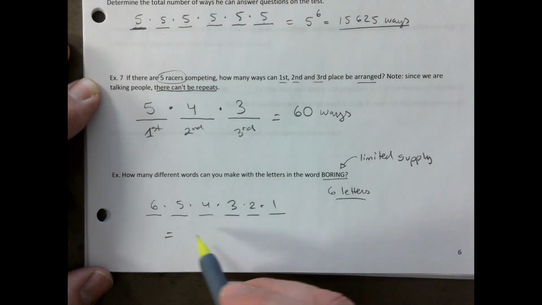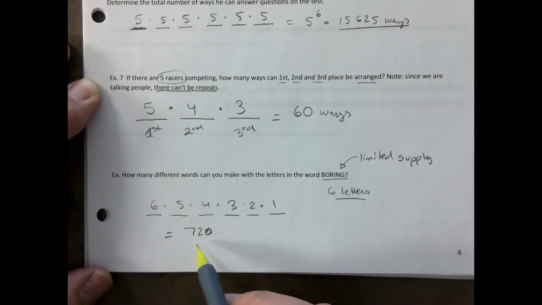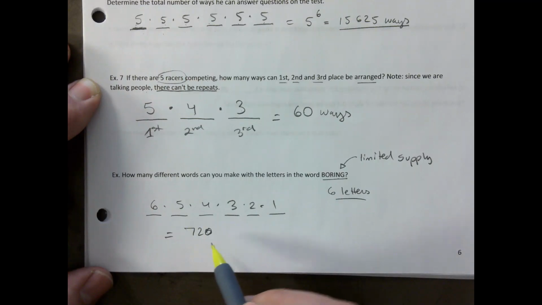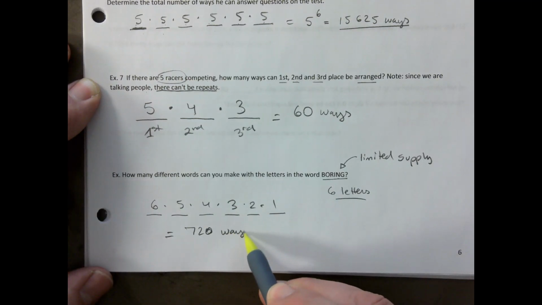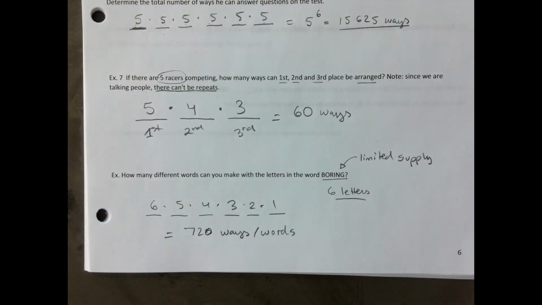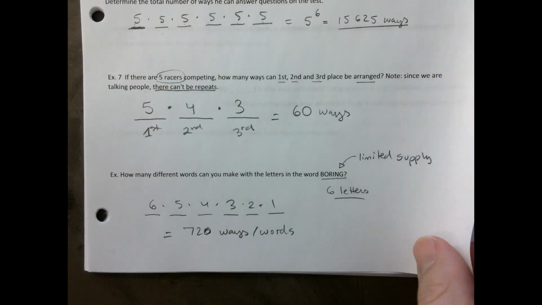Yeah, 720. There's going to be an easier way down the road for this. When you see 6, 5, 4, 3, 2, 1 like that, I'm going to tell you that later. So ways or words in this case. Do the words make sense? Not necessarily, but that's how you deal with that. Keep going.